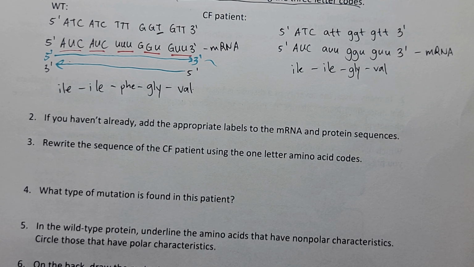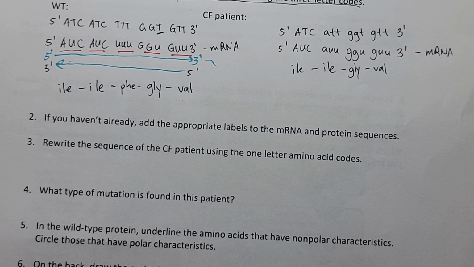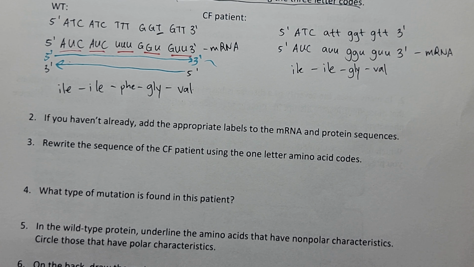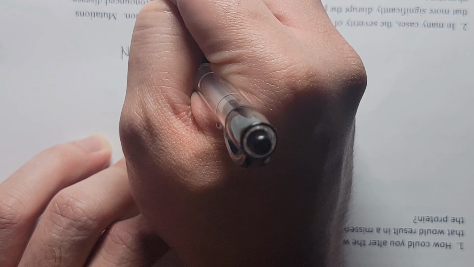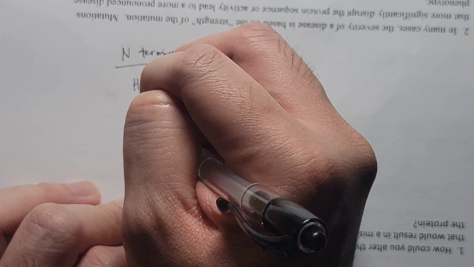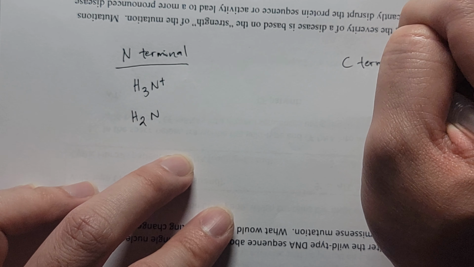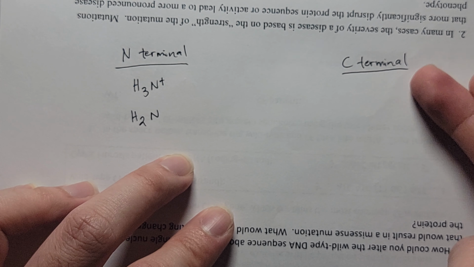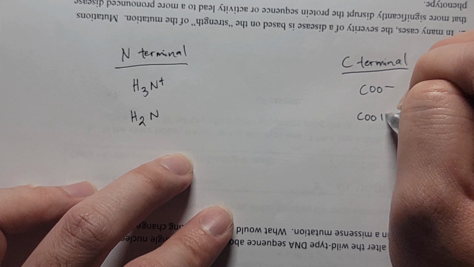Instead, we use something called N-terminal or C-terminal. Now, there are different ways to write the N-terminal and C-terminal. So don't ignore these letters over here. Sometimes the N-terminal may be written this way, literally just the N-terminal itself. It could also be written as H3N plus or H2N. And then for the C-terminal, same way, it can either be written literally as C-terminal itself. It could also be written as COO minus or COOH.